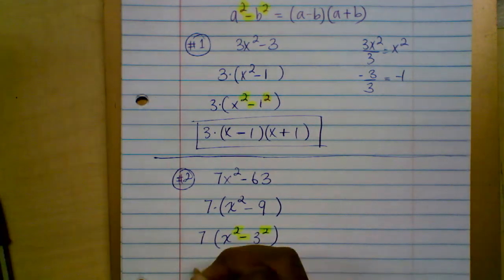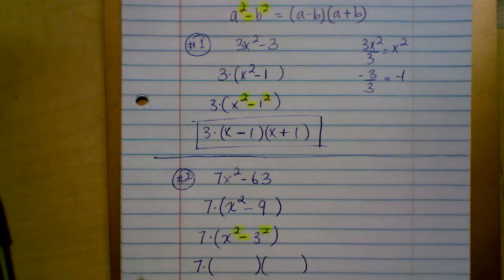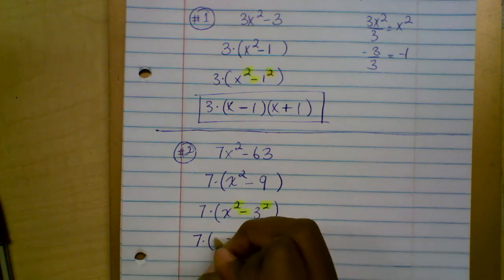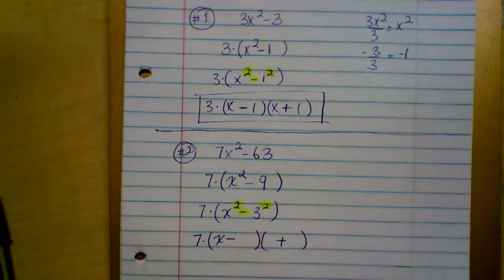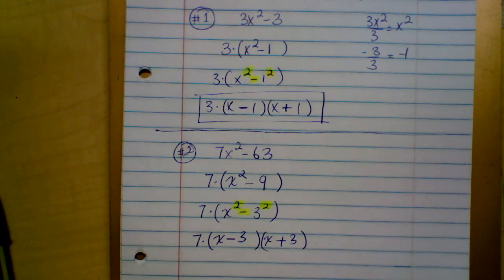So what would you do next? Apply the factors: draw the two empty factors. In front you're going to have a minus and a plus, and then as you write the x, drop the exponent of 2. And that's it. So this is our second example. Let me give you the last one to check your understanding.